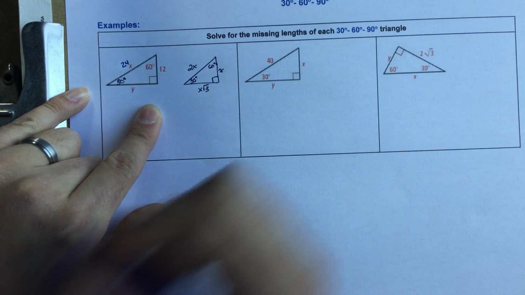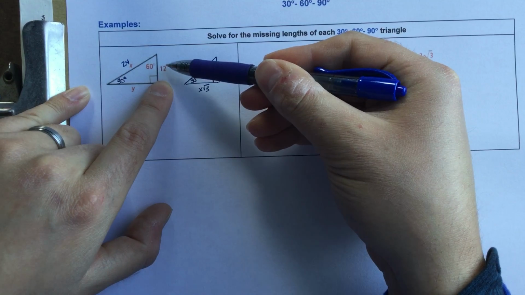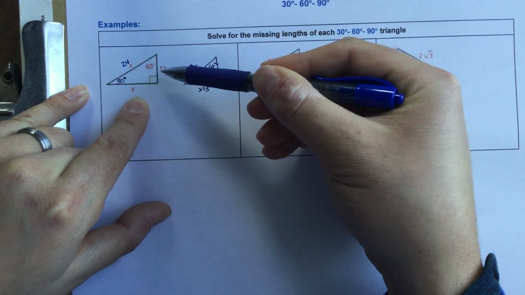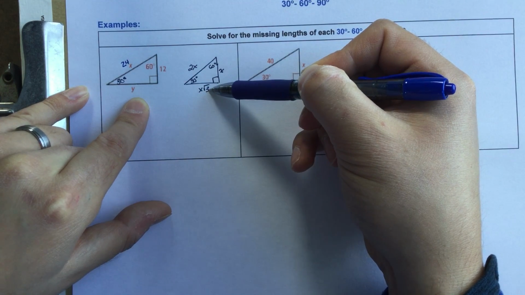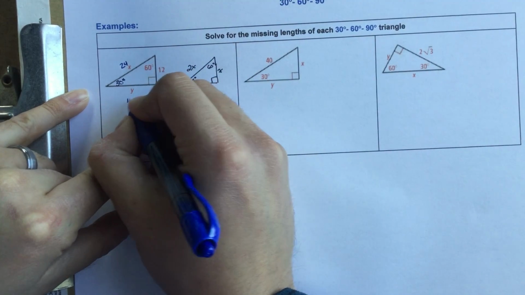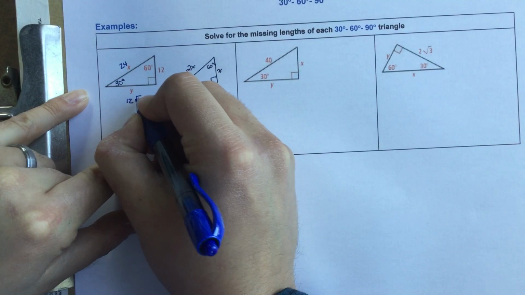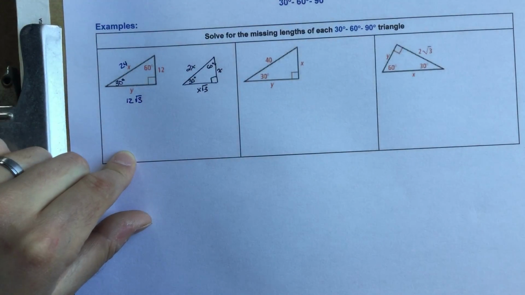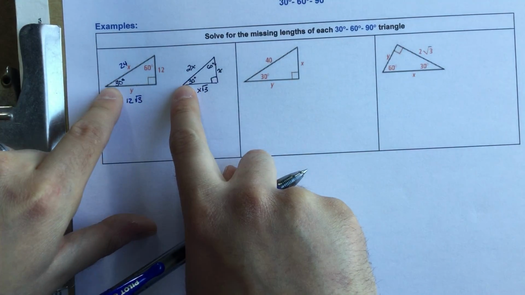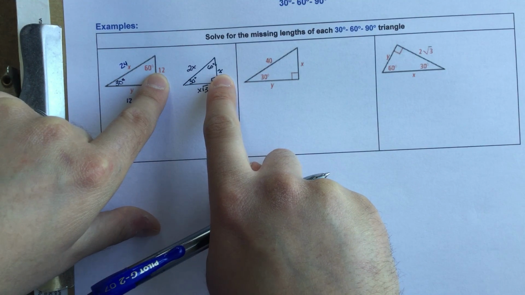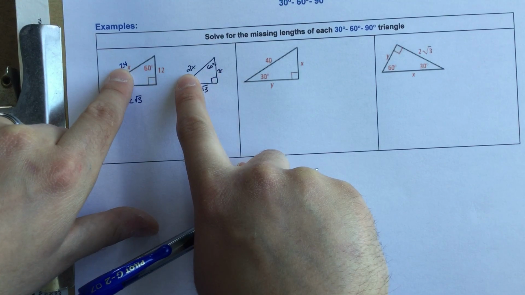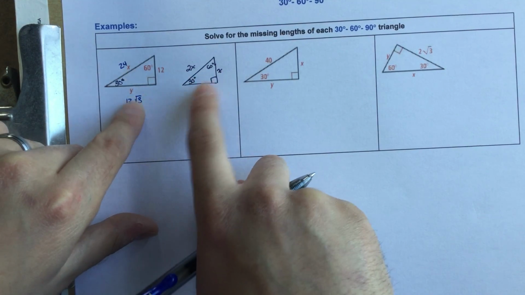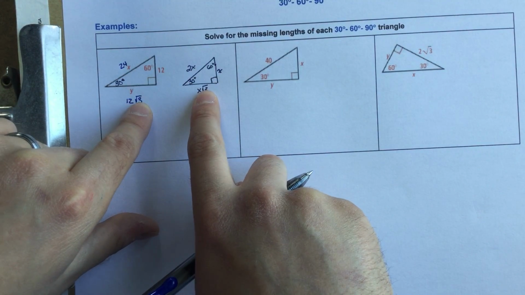And then if this is 12, this here is the small leg times the square root of 3. So I'm going to say 12 square roots of 3. So following this pattern, the hypotenuse is 2 times that small leg, which is 24, and the long leg is that small leg of 12 times the square root of 3.